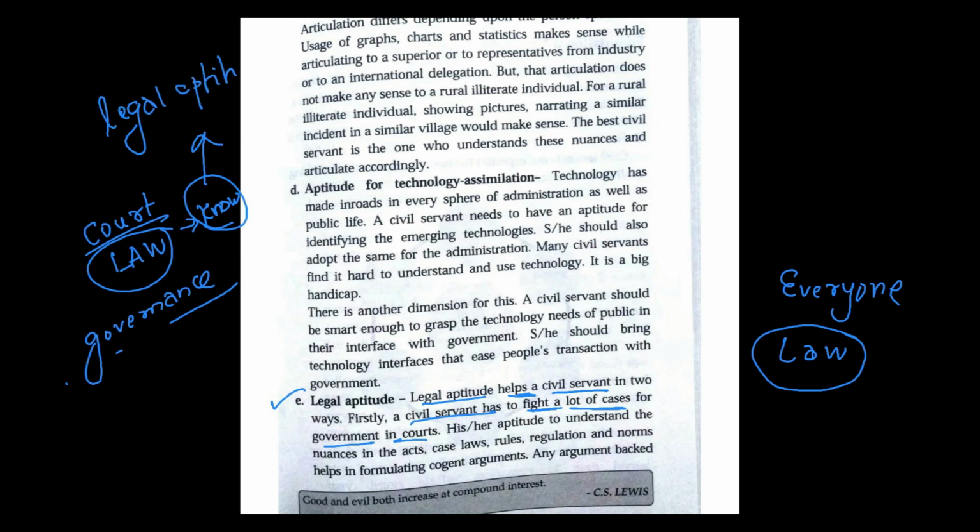Very simple. See, ये सब questions you have to write in your own language. You should understand and write in your own language, but these terms you have to mention. His or her aptitude to understand the nuances in the acts, case laws, rules, regulations, and norms helps in formulating cogent arguments, so that you can argue. If you know the law, then only you can argue, right? You simply can't argue without knowing the law. Many people don't know even 1% of the law, but they speak like they know everything. So to know the law is the most important part from a civil servant's point of view.